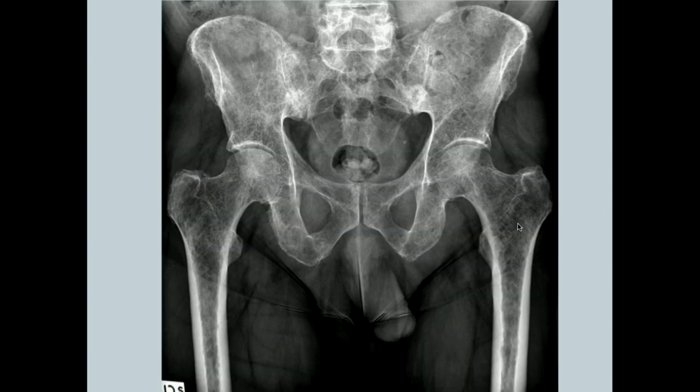So here you can see diffuse lytic lesions of the sacrum as well as of the femur. So it's just kind of this almost like ground glass appearance. You have all these lytic lesions. If you look really closely, you can see the individual lytic lesions, but there's so many that it's almost just confluent.